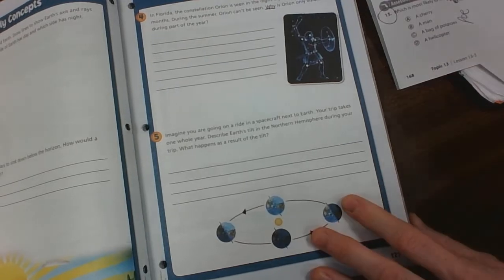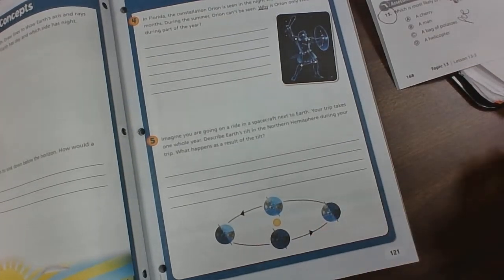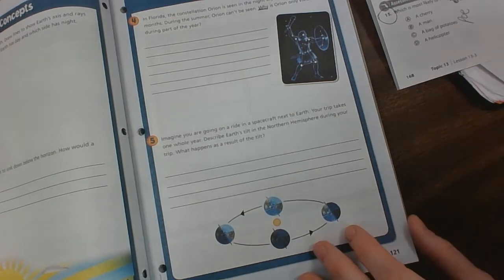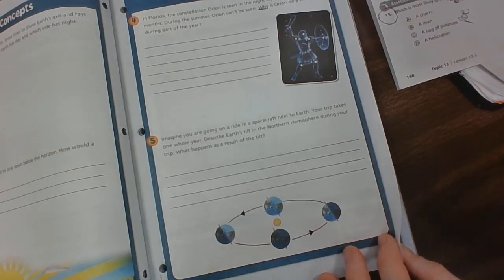Good videos. Number 5, imagine you're going on a ride in a spacecraft, right? You're going to go out there next to Earth. Your trip takes you 1 whole year. Describe Earth's tilt in the northern hemisphere during your trip. What happens as a result?